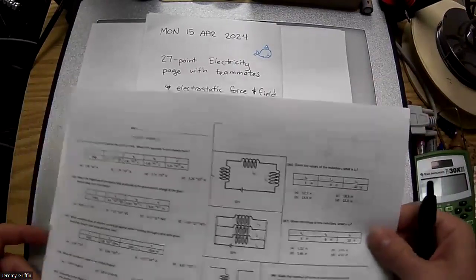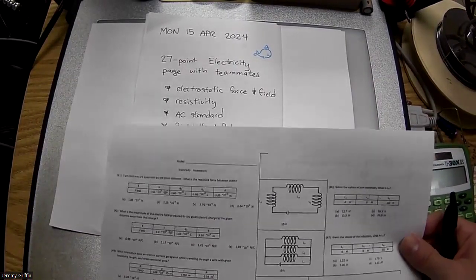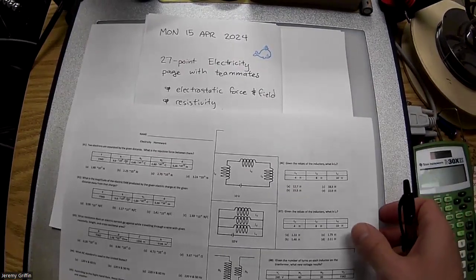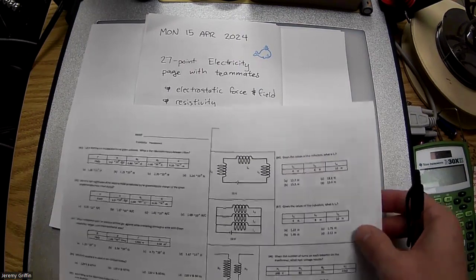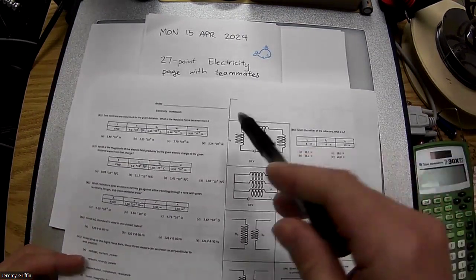Okay, so let's look at it really fast, and then I'll give you guys the rest of the class to work with your friends and teammates. And if you finish this in class by the end of the class period, you put it in the grade tray, and you'll be done with electricity, and I've got some other activities lined up for the rest of the week.